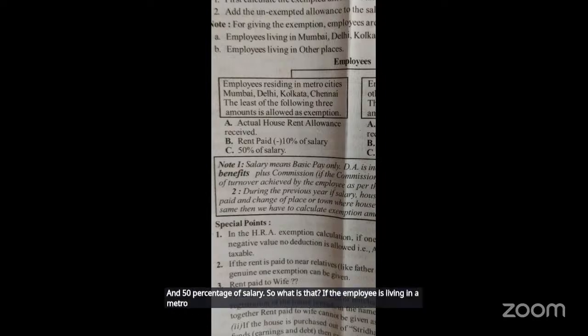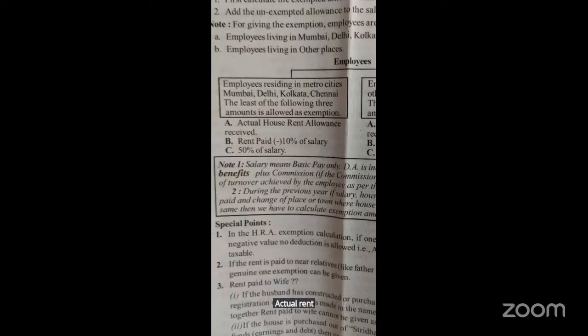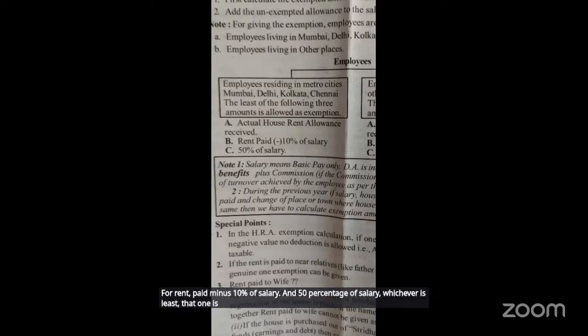If the employee is living in metro cities, that is Mumbai, Delhi, Kolkata, Chennai, then actual HRA received, and rent paid minus 10 percent of salary, and 50 percent of salary. Whichever is least, that is exempted from tax.